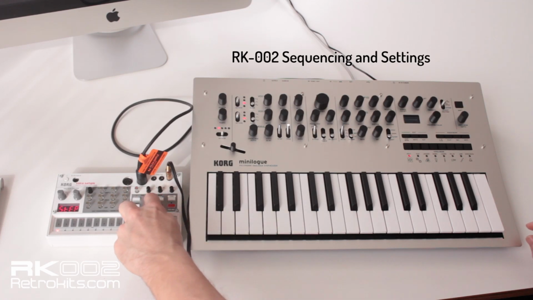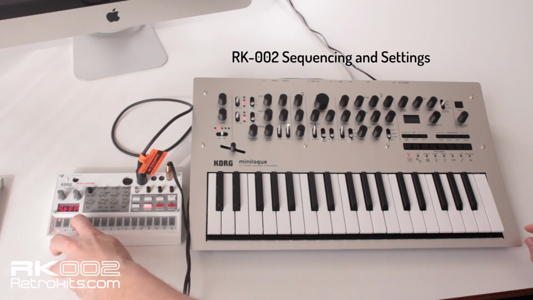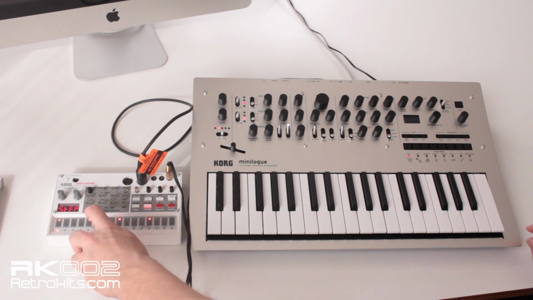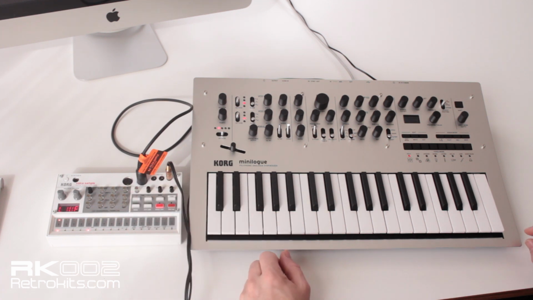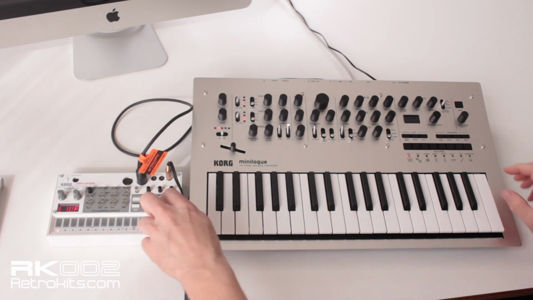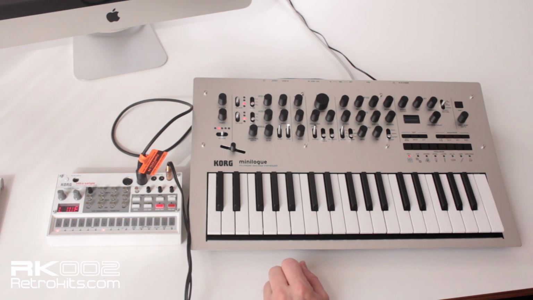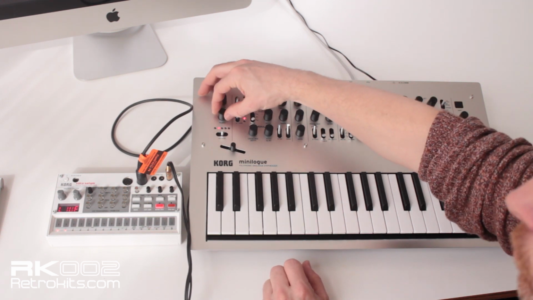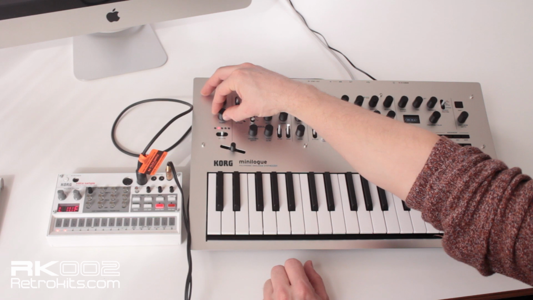I'm controlling the Volca Sample with the RK-2. First I'll tap in a tempo indicator on the Volca Sample. Increase the tempo a bit.